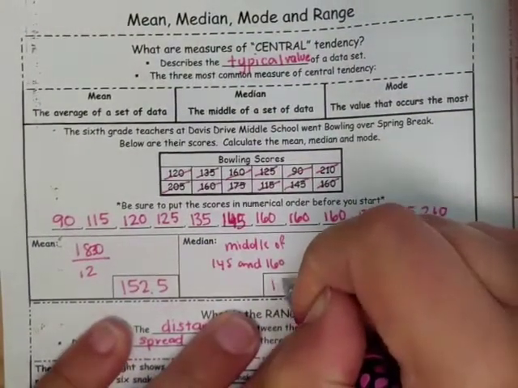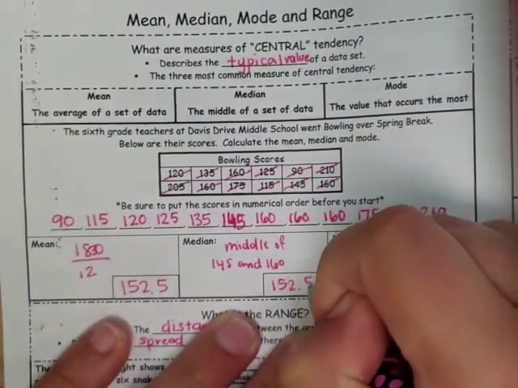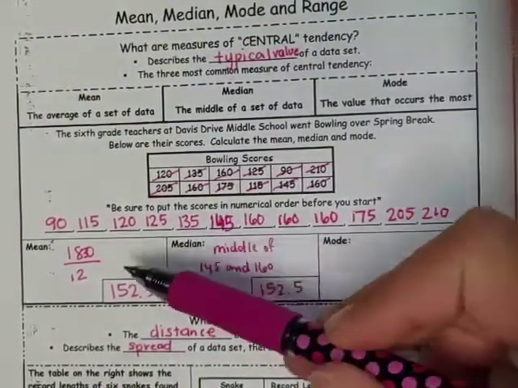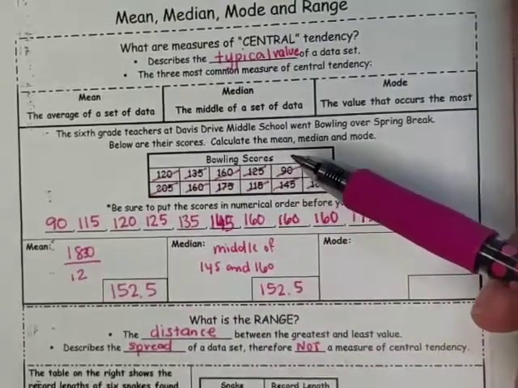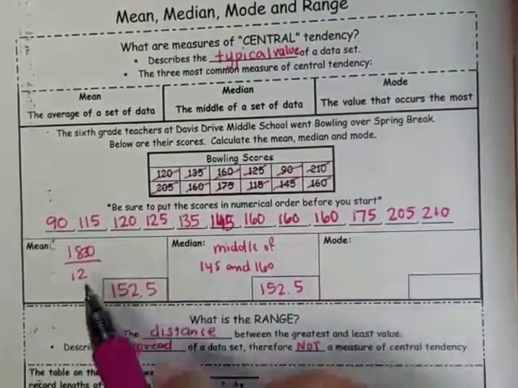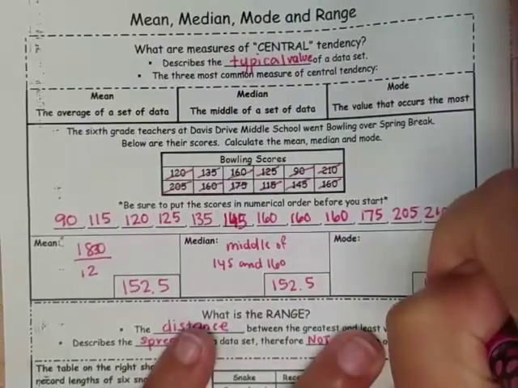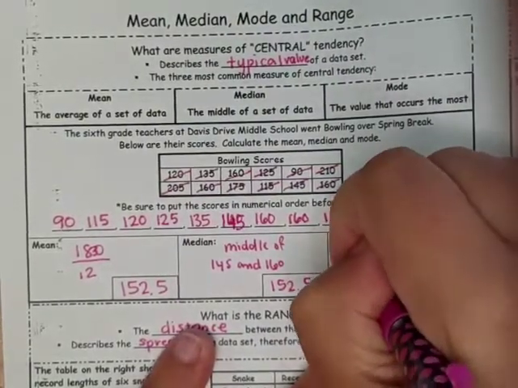So 152.5 actually ends up being the median as well. So the mean and median are the same in this case. It's not always that. Mode is the number that happened the most, so 160 is the mode. So this is the most.